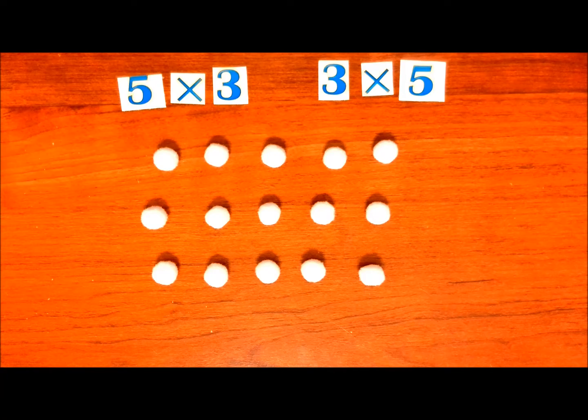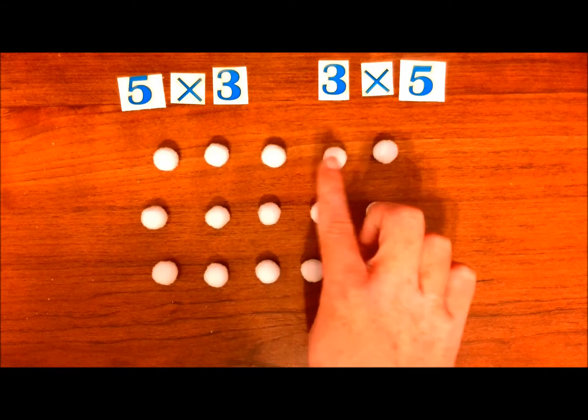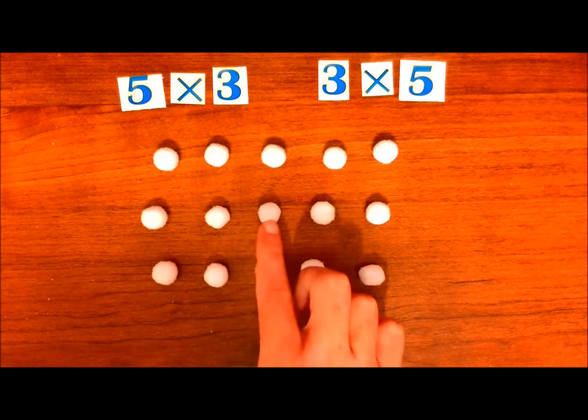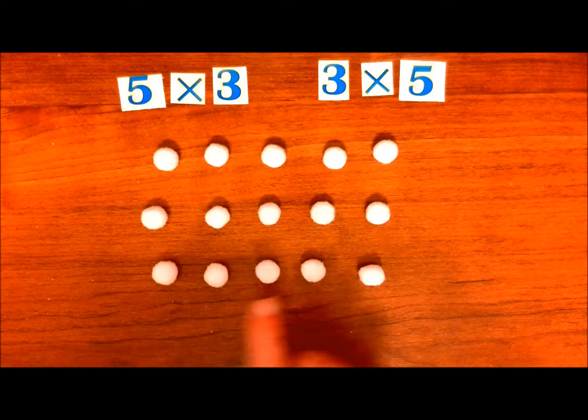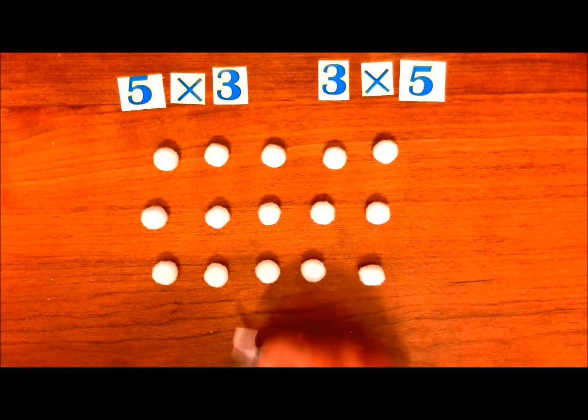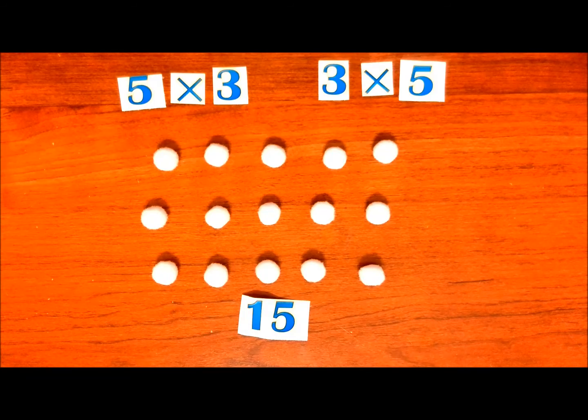There are so many ways to solve multiplication problems, and this is one way to have a configuration like so. We have 5 columns and 3 rows, and that will help us solve 5 times 3 or 3 times 5. If we count the total number of pom-poms, we find the answer to this multiplication problem. We find the product. 1, 2, 3, 4, 5, 6, 7, 8, 9, 10, 11, 12, 13, 14, 15. So the answer would be 15.